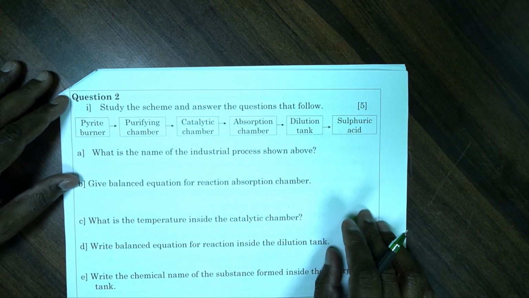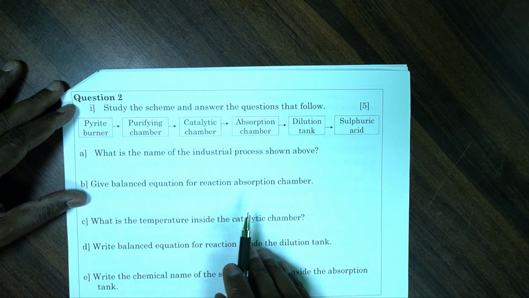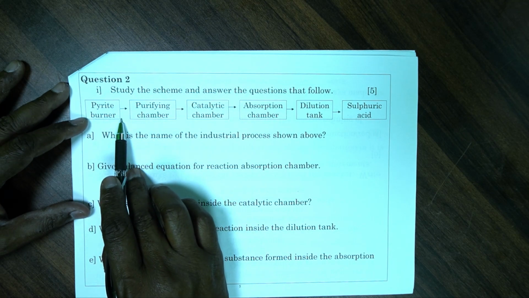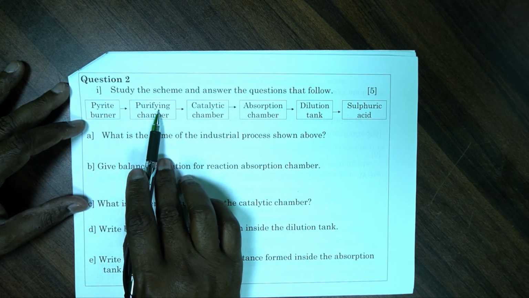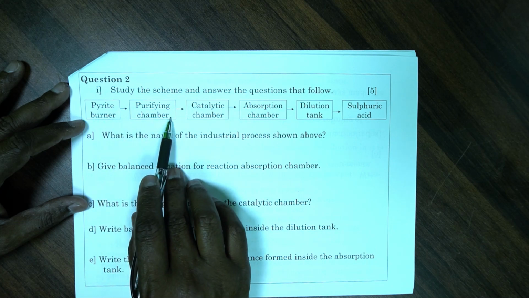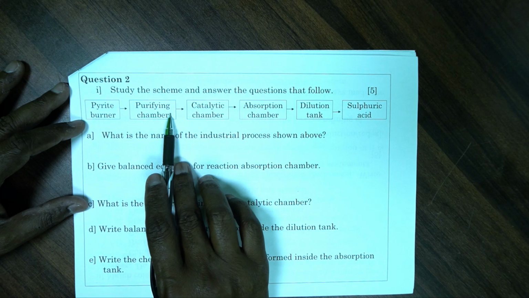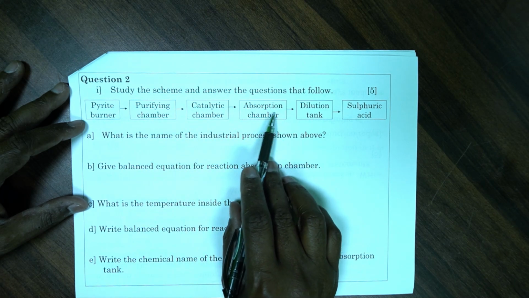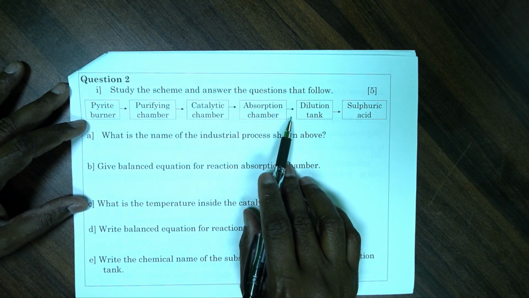Now let's go to question number 2 of section A. Study the scheme and answer the questions that follow. Pyrite burners burn iron sulfide ores, producing sulfur dioxide, which is purified in the purifying chamber. In the catalytic chamber it is converted to sulfur trioxide. Sulfur trioxide is absorbed in the absorption chamber, giving oleum.